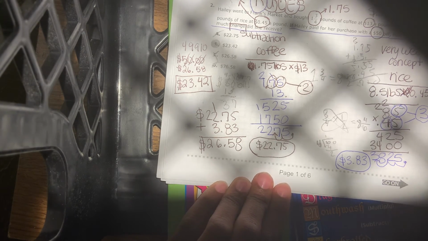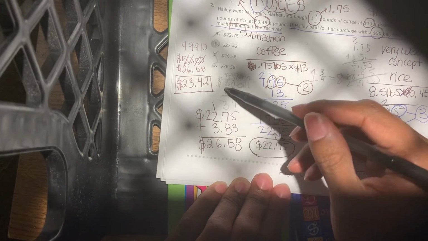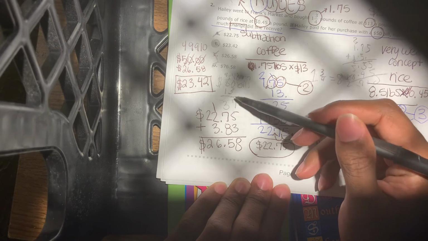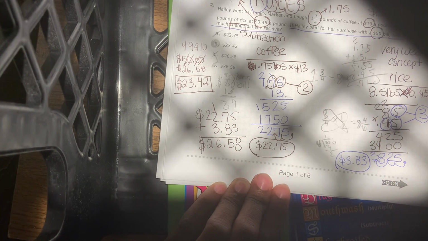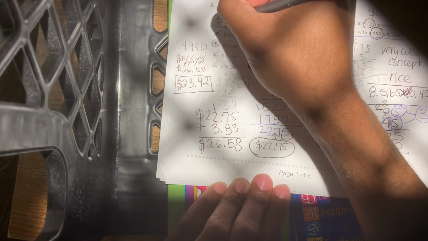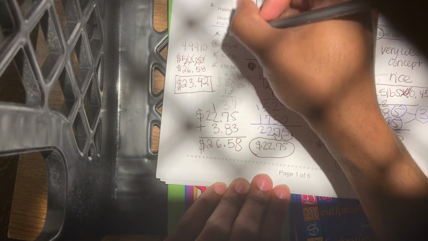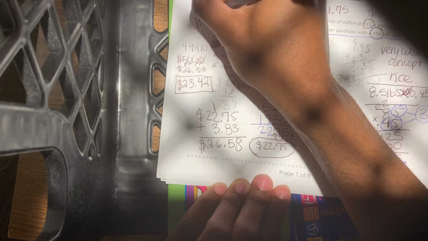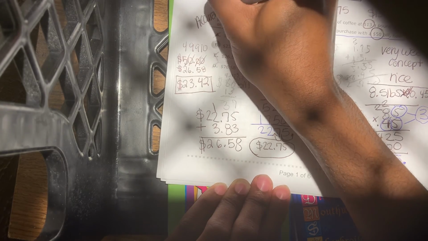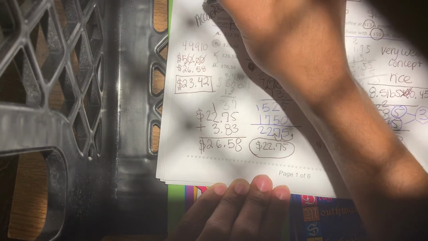Now, this person got this answer correct, but if you notice, when it shows their work here, their work is indicating 37. Not sure how they got 37, but the answer, ladies and gentlemen, is $23.42. So this is accurate.